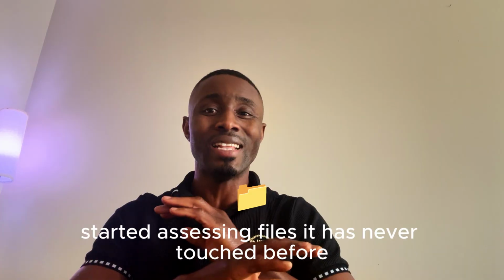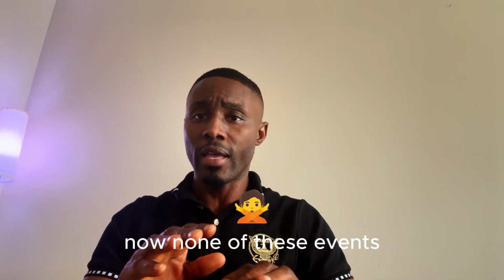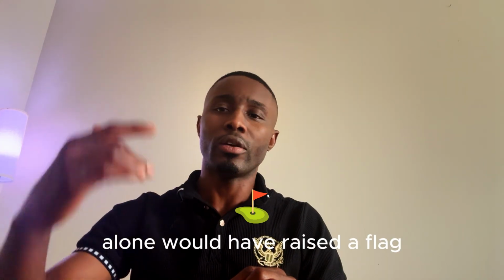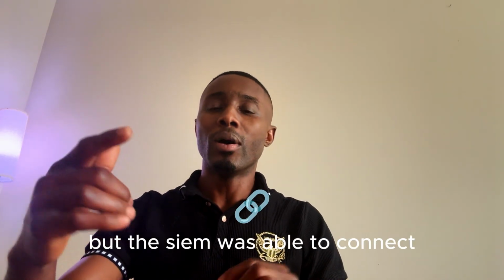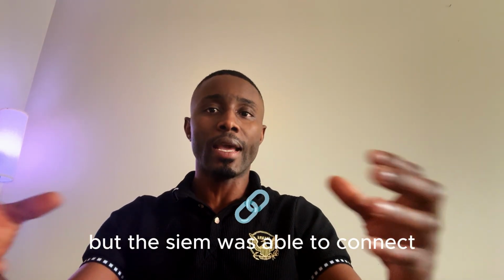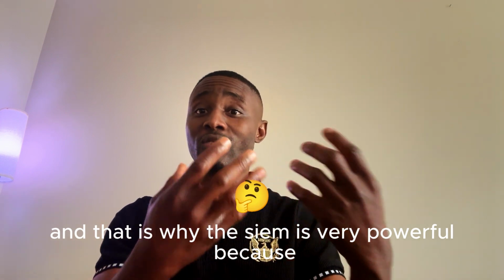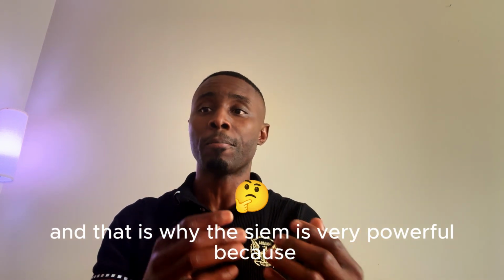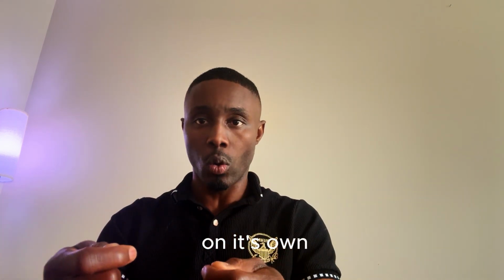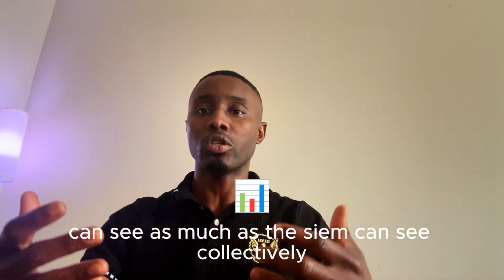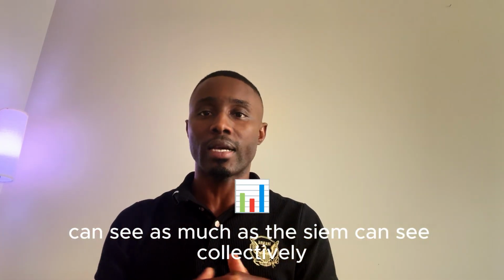And it started accessing files it had never touched before. None of these events alone would have raised a flag, but the SIEM was able to connect all these logs and turn them into an incident. And that is why the SIEM is very powerful, because no tool on its own can see as much as the SIEM can see collectively.